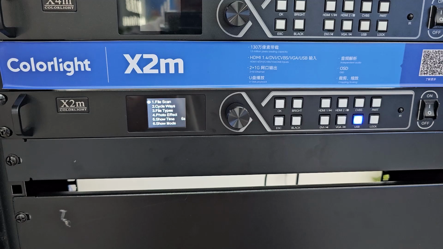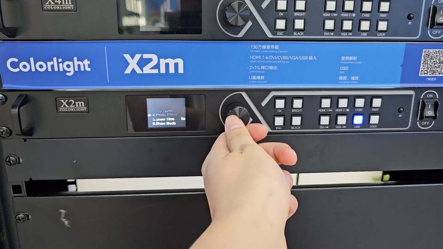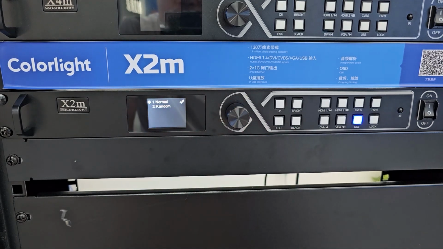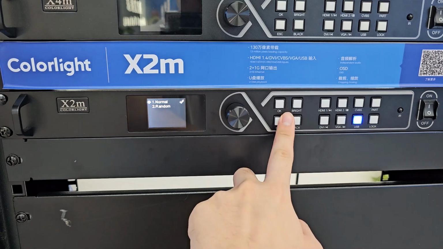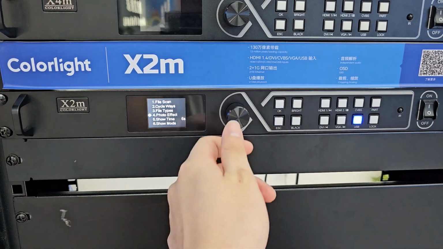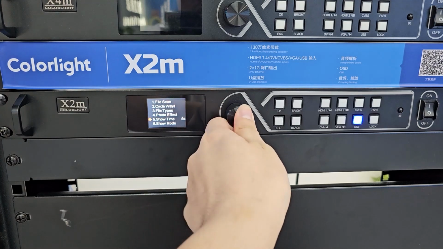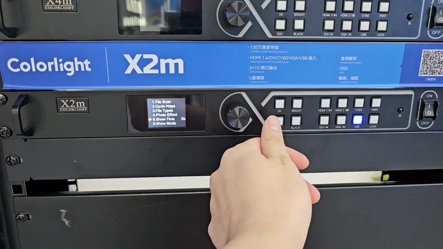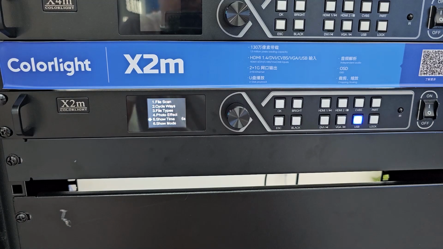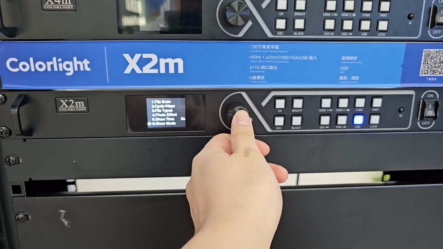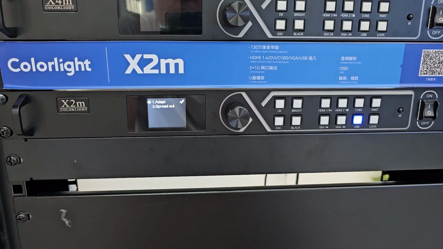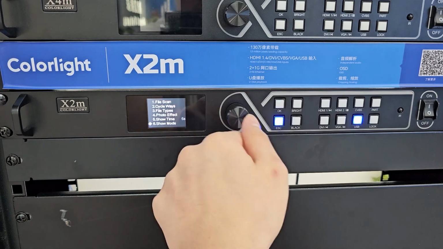The fourth option is picture effects, where you can set entrance effects for pictures, choosing between no effect or a random effect. The fifth option is picture duration, which sets the playback duration for individual pictures with a maximum of 100 seconds. The sixth option is autoplay. When this function is enabled, the device will continue playing the contents of the USB flash drive after restarting.